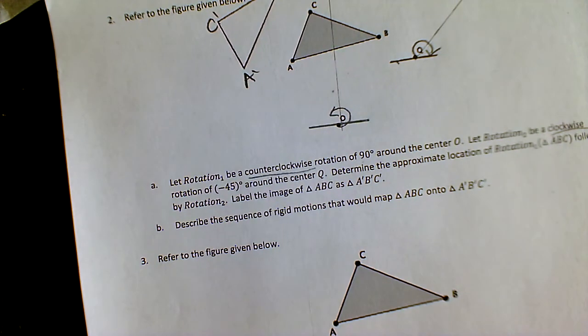Describe the sequence of rigid motions that would map ABC onto A prime, B prime, C prime. So is there a motion that we can use that we don't have to do multiple steps? Or no, it does say a sequence. Well, it would be the rotations would map them on there, but is there another one?